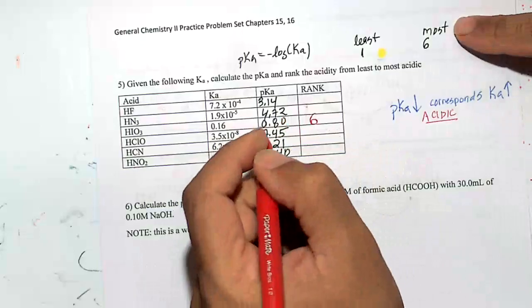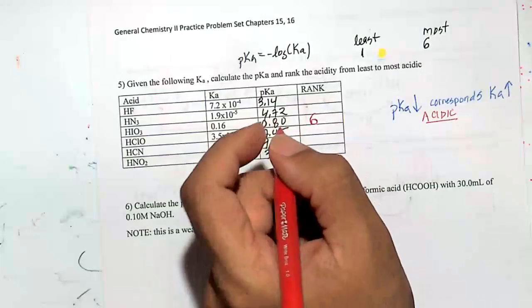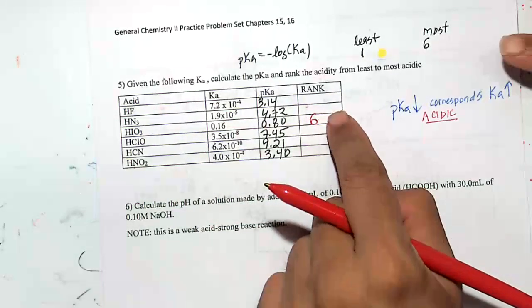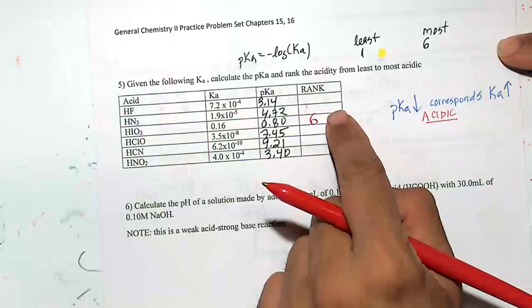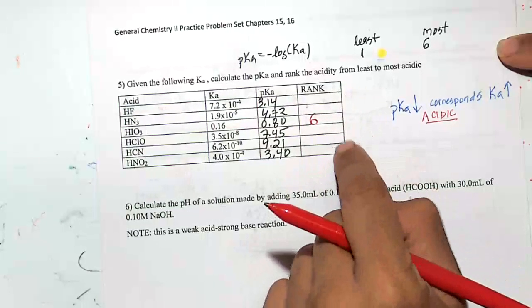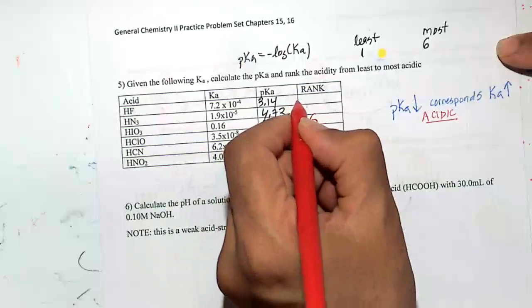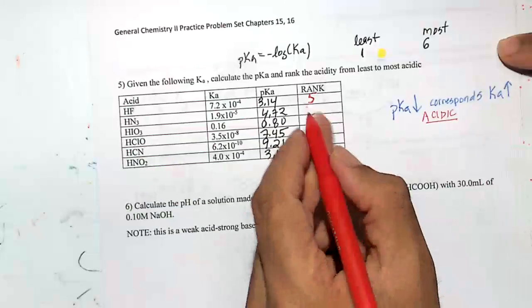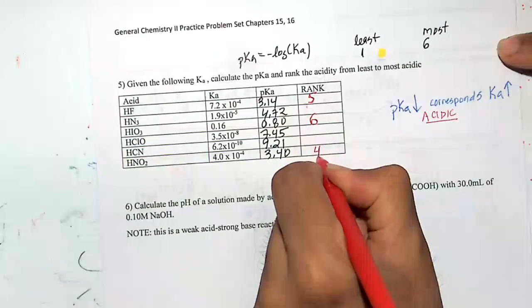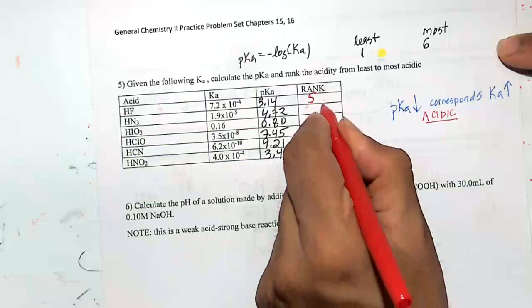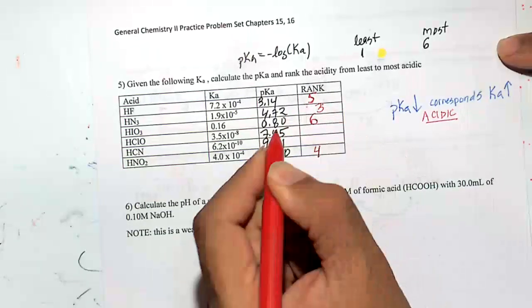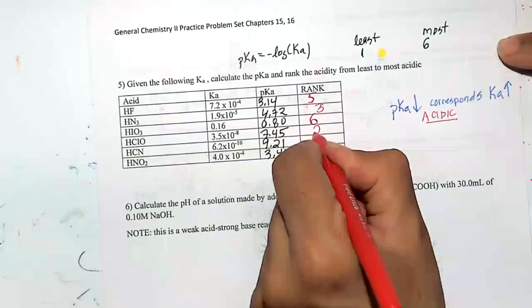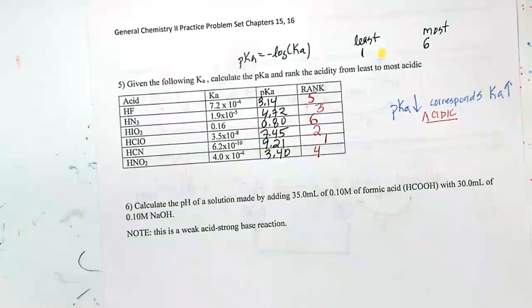I'll call that 6, right? Just be careful, because my brain also kind of goes backwards. So 6. And then what's the next highest? This? 5. Okay, then what's the next? 4. 3, just double check. 2, am I right? 1.